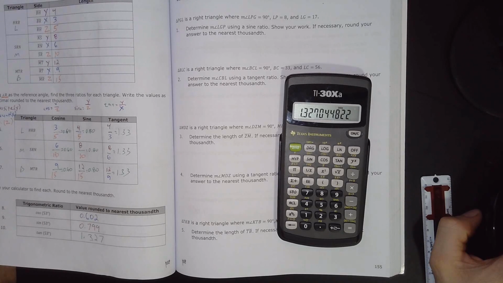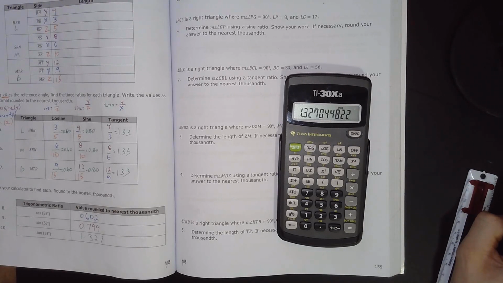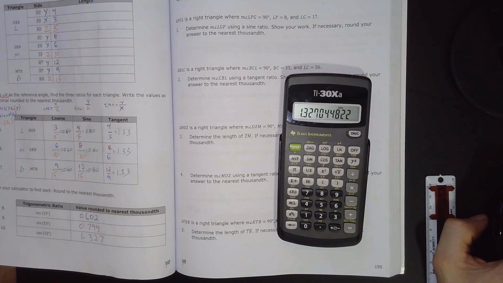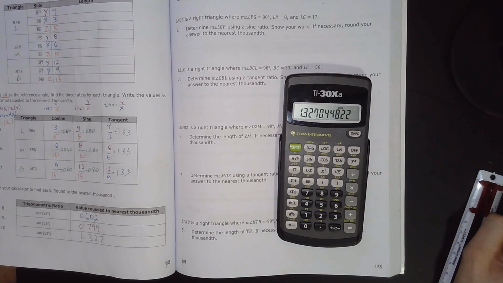Trigonometry is awesome. Sine, cosine, tangent, my favorite functions. I like sine the best, and it turns up in electricity a lot.